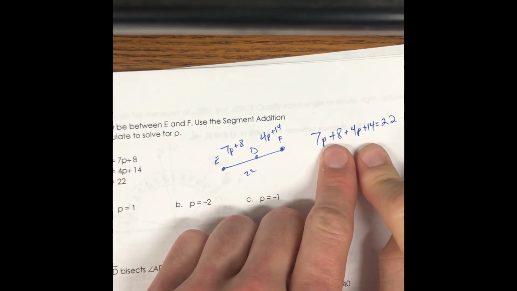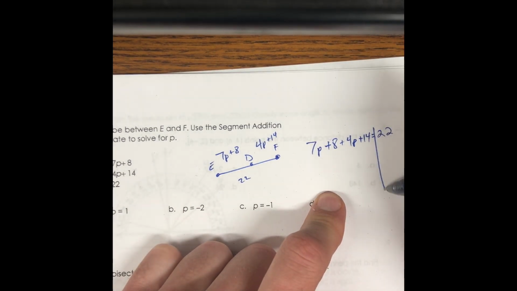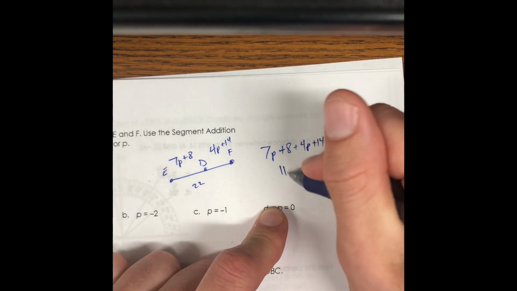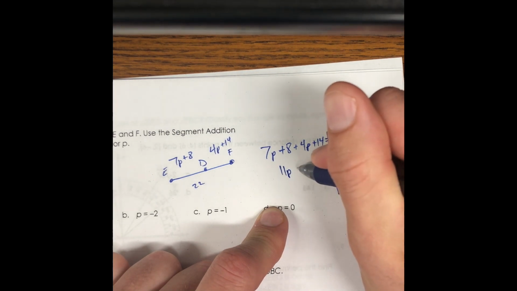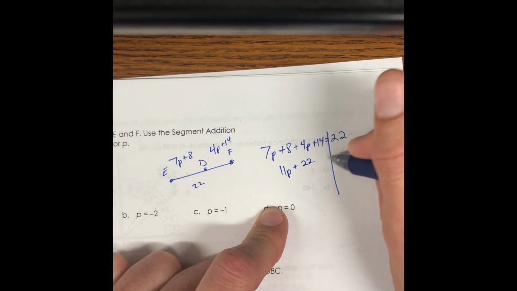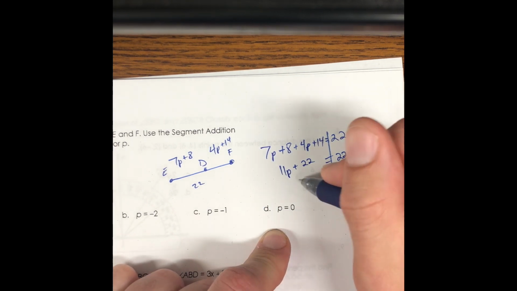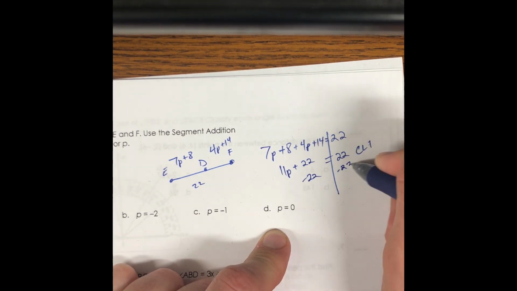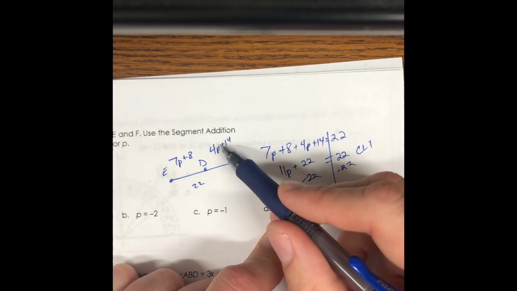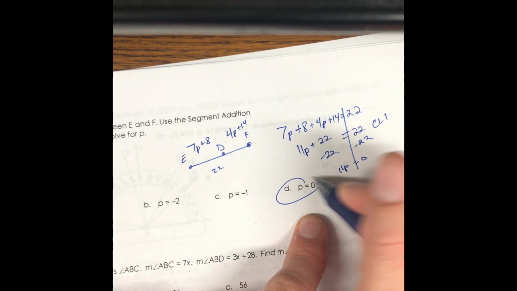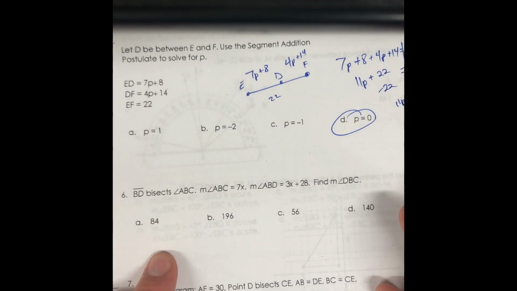So part 1 plus part 2 equals the whole thing. Combine like terms: 7 plus 4 is 11, 8 plus 14 is 22. And minus 22, 14 plus 8 is 22, the whole thing's 22, so it's 0. It's gotta be 0.